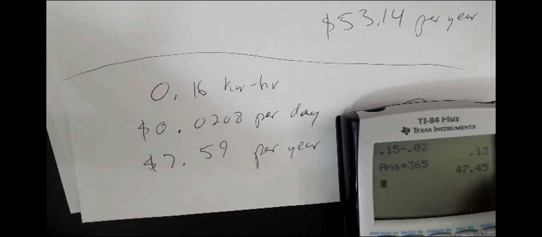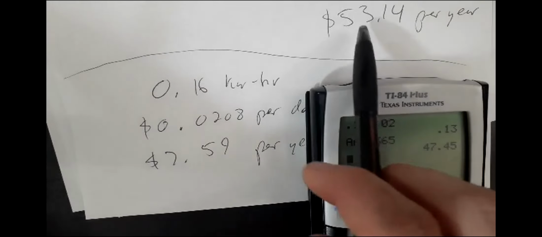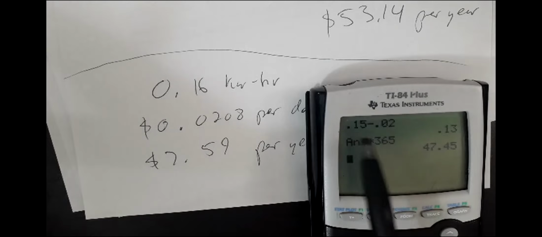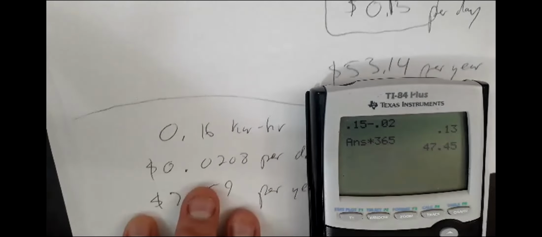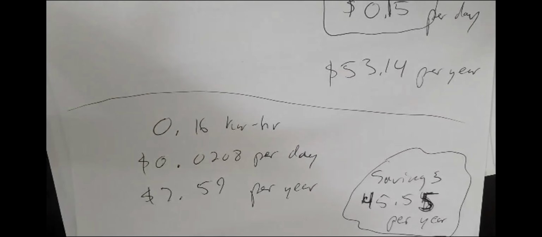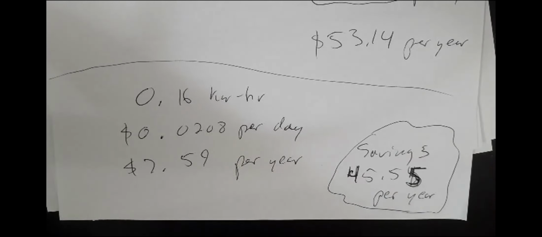This is again one of those math things, right? There's multiple ways to sort of get at this. If we do the per year price minus the per year price, it gives us the per year savings. If we wanted to do the daily savings, we could do 15 cents minus the 2 cents, which would give us 13 cents. 13 cents times 365 would be $47, $45. It's all in the same ballpark. That one was a little bit more because I rounded, right? This one is a little more accurate because I didn't round as much. Questions about this approach?